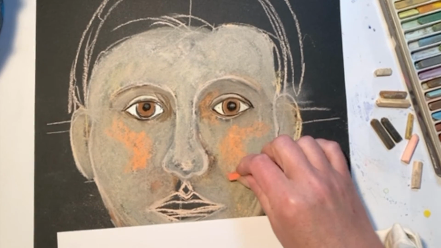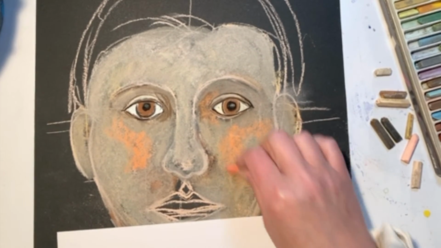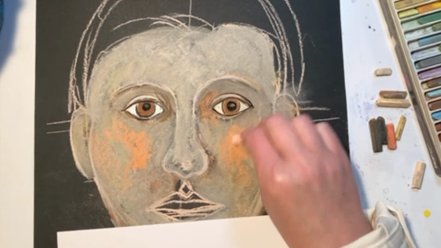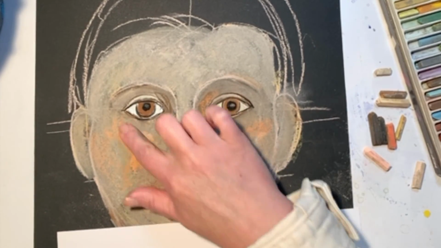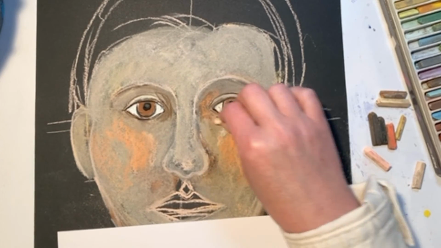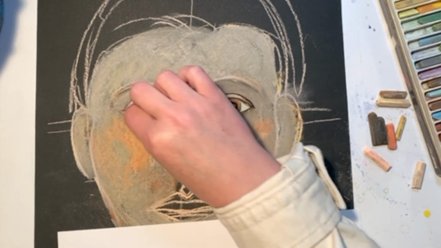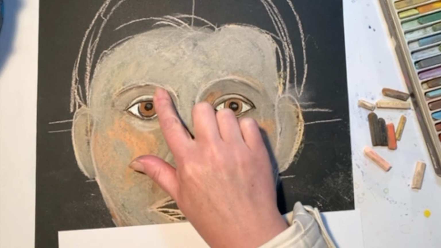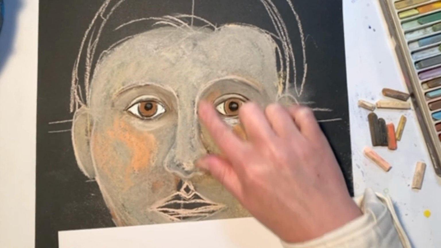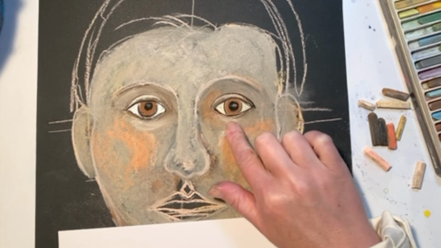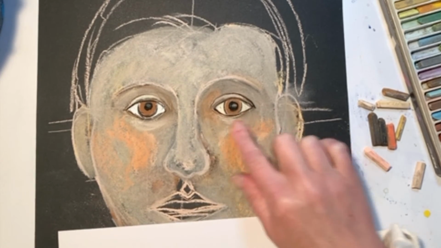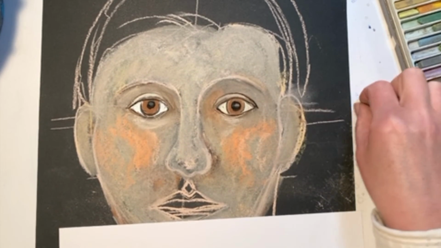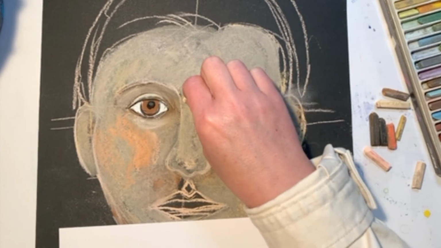Looking for these to be really super realistic. We're having fun with some of the color. That's where the light's going to hit, so we just put a highlight under there. You can blend that a little bit with your finger or with the paper towel on your finger. But mostly the area that sticks out the most, it will be the lightest.